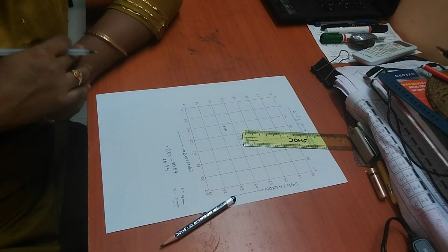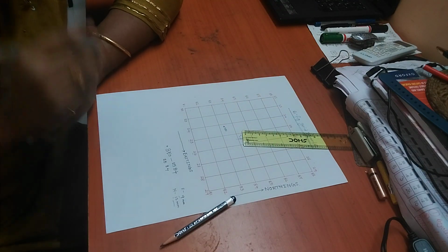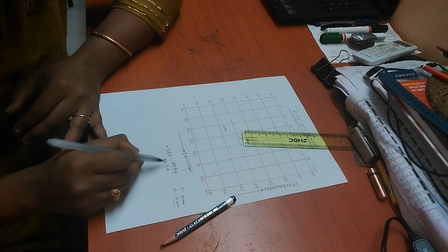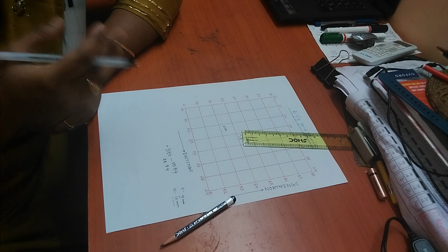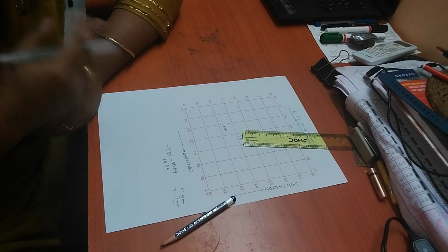Now what do we have to do? We have got the values, but we cannot put these values directly here, 9 millimeter, 12 millimeter. We cannot put these values directly here. What do we have to do?